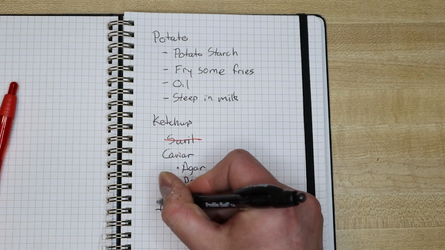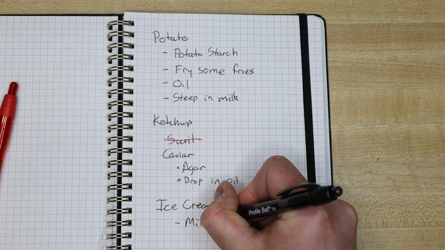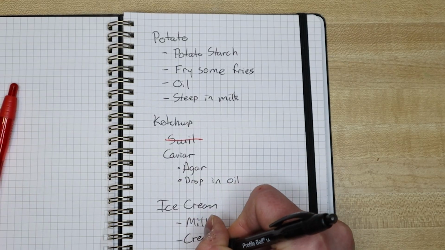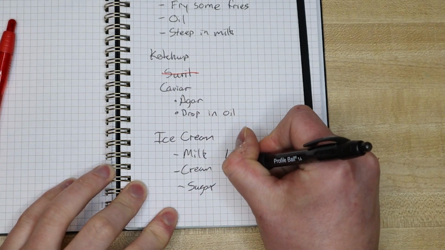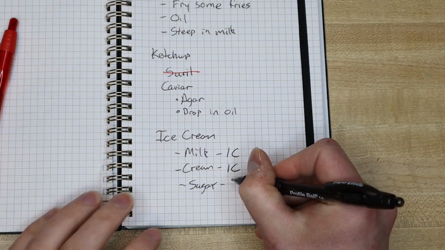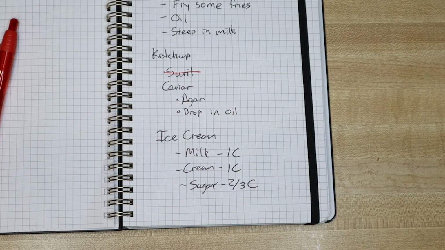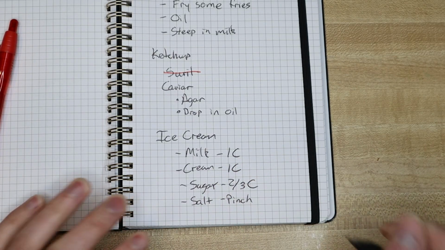So the last key component then is the ice cream. Main ingredients for ice cream are milk, cream, and sugar. Now, my normal ice cream is 2 parts cream to 1 part milk. If I were to flip that to 2 parts milk, 1 part cream, that's more of a gelato consistency. I think I want to split the difference and go with 1 cup milk and 1 cup of cream. And then for sugar, we don't want this to be overly sweet, so I'll probably stick with 2/3 of a cup of sugar, and of course, a pinch of salt.